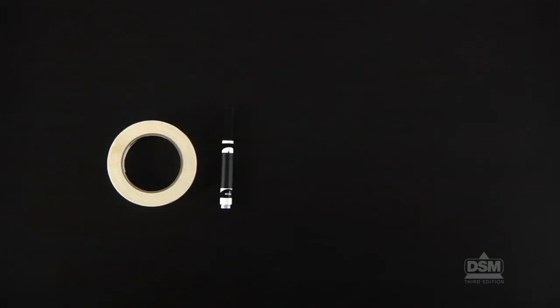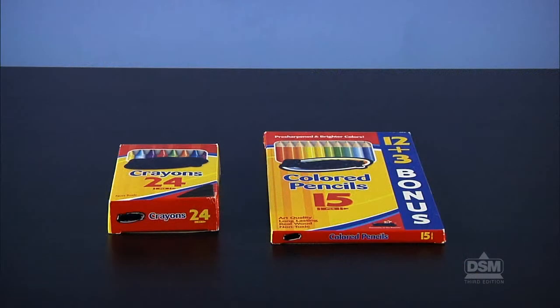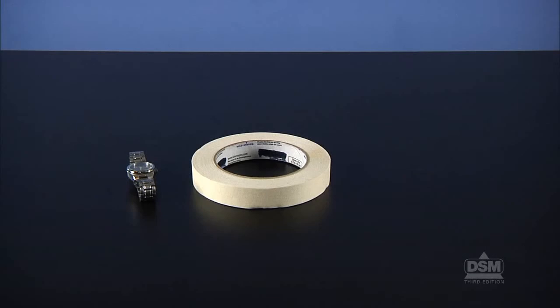Locate a window from which the moon is visible during the day and place a roll of masking tape and a marker on the windowsill. Hang a sign above the window that says, "Moon Watch Today." Each team of 2 will need a box of crayons or colored pencils. You will need a timer or clock, a roll of tape, and a marker.